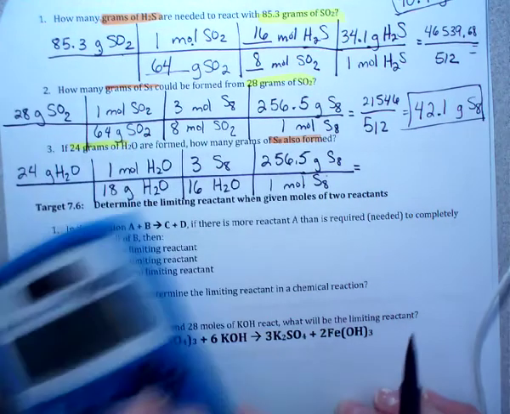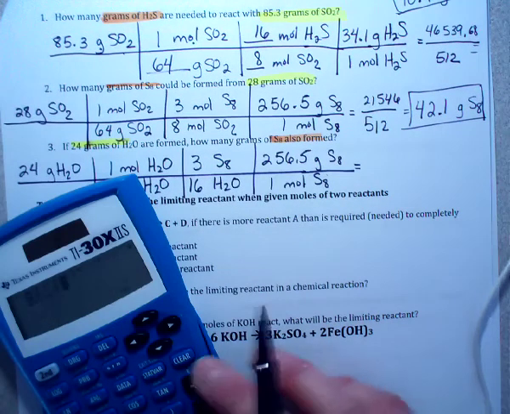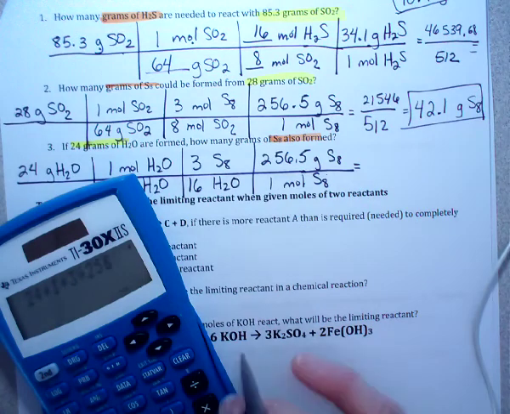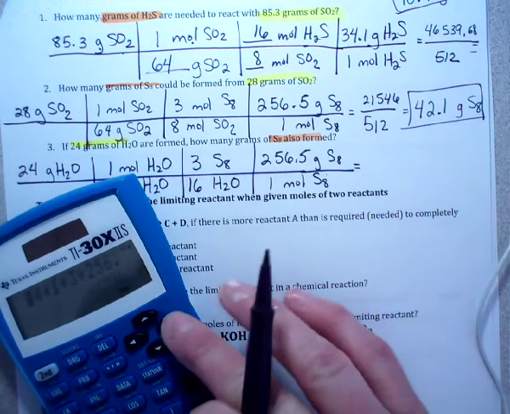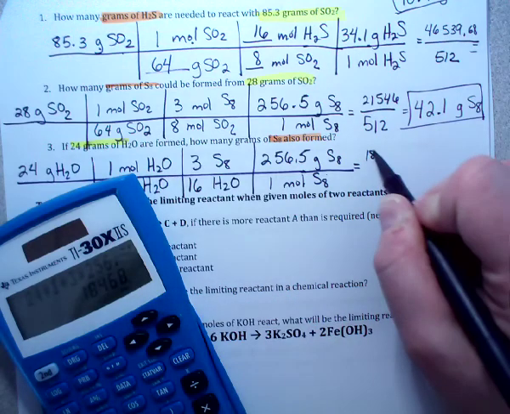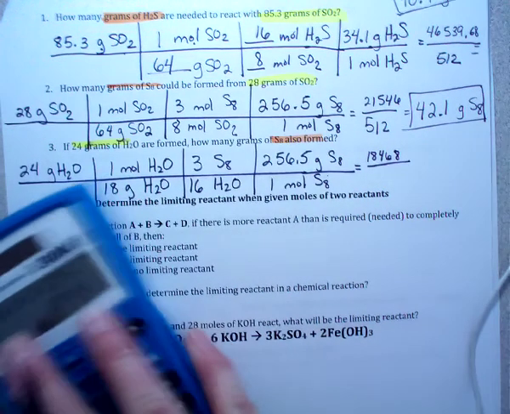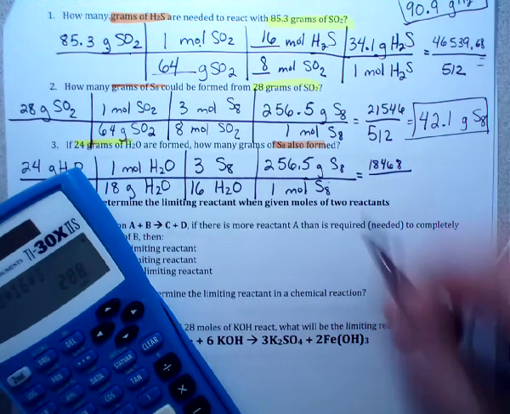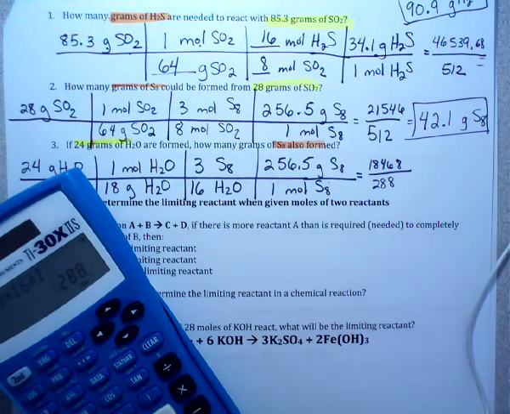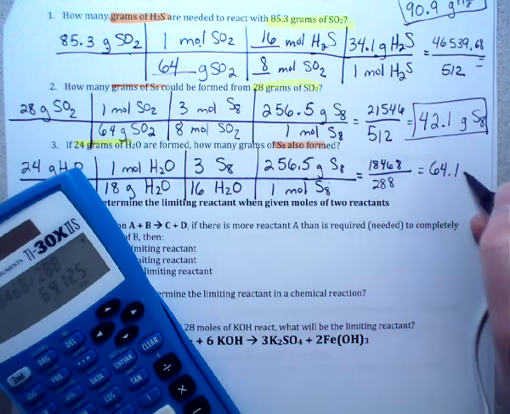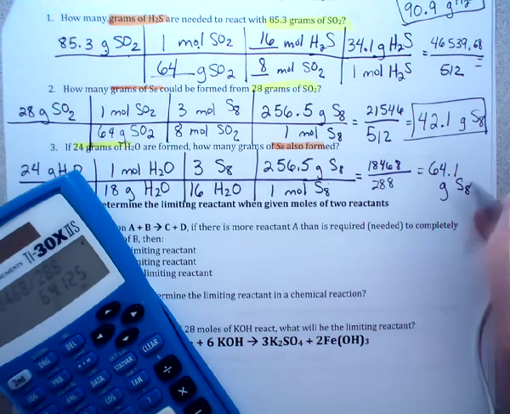So let's multiply our top row. 24 times 1 times 3 times 256.5, 18468. Multiply across the bottom, 18 times 16 times 1. And then divide your two numbers. 64.1 grams of S8 is my final answer.